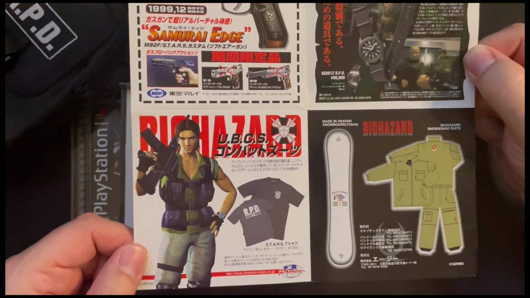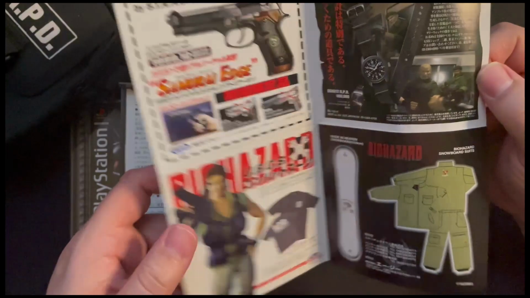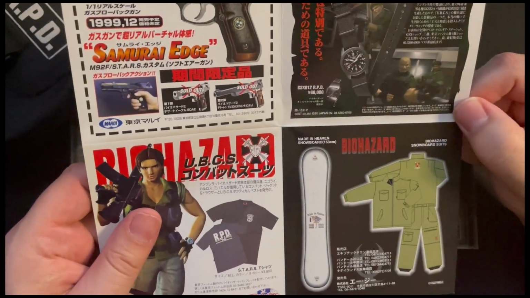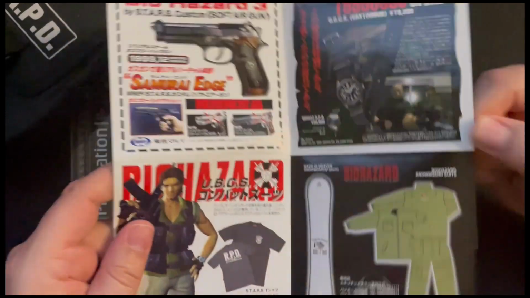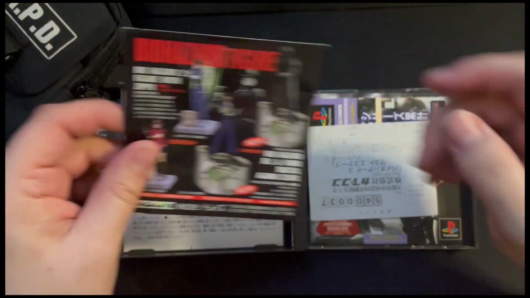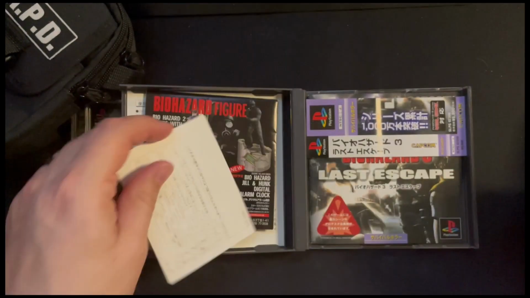Biohazard 3 with the UBCS of the RPD shirt on the left, which is always fun to have, as well as a snowboard on the right with Made in Heaven and snowboard suits, which I'll be honest, I have yet to ever see. This is, of course, the registration card that comes included.